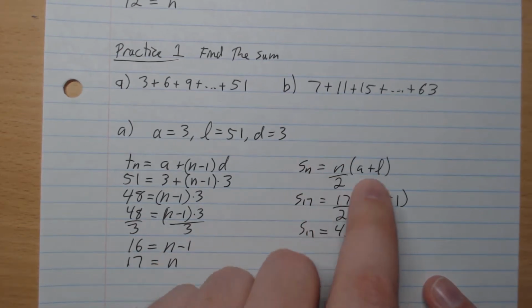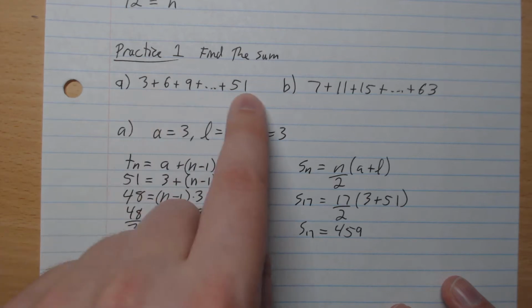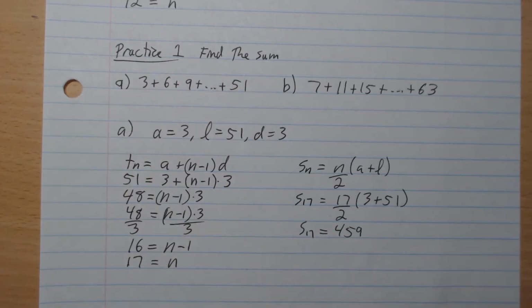So Sn equals n over 2 times (a plus l). So we're looking for S17, plug in our n like that. 17 over 2, (3 plus 51). So S17 is 459. And so this sum is 459.